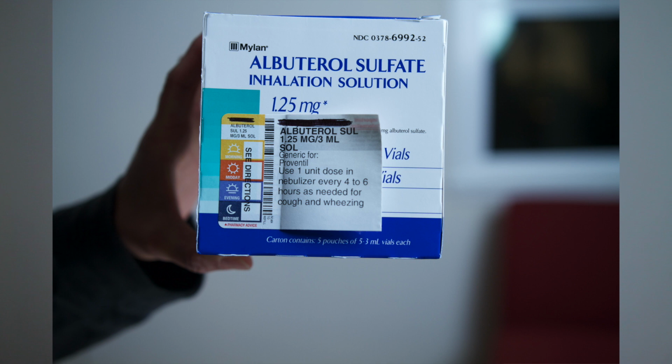Some of the side effects of albuterol can cause tachycardia, so in the setting of fever, the heart rate may be elevated, so be cautious because fever can also cause a higher heart rate. It is typically dispensed and labeled 1 neb every 4 to 6 hours as needed for cough.